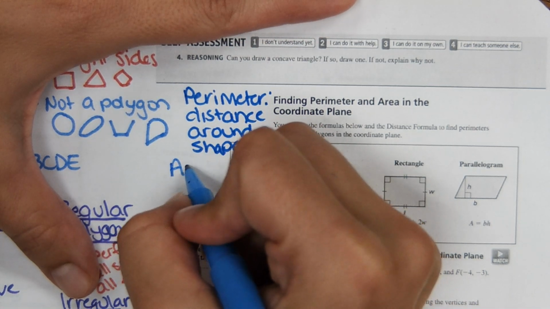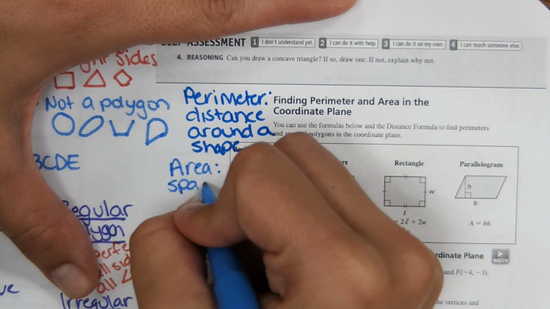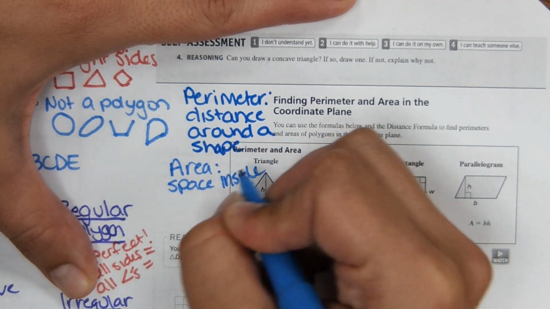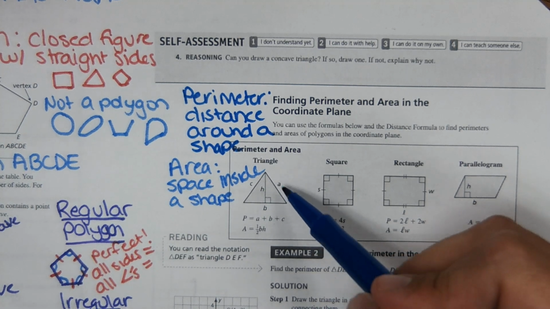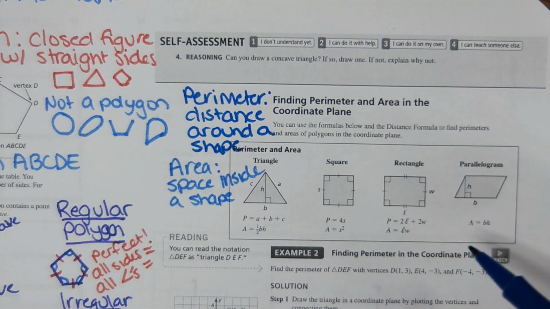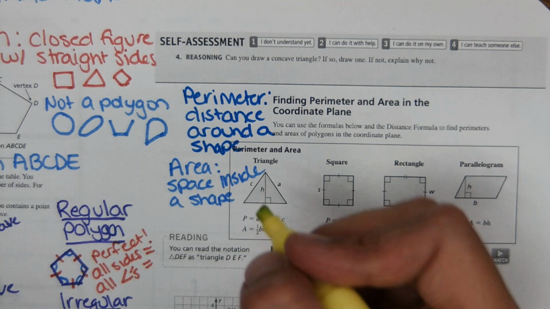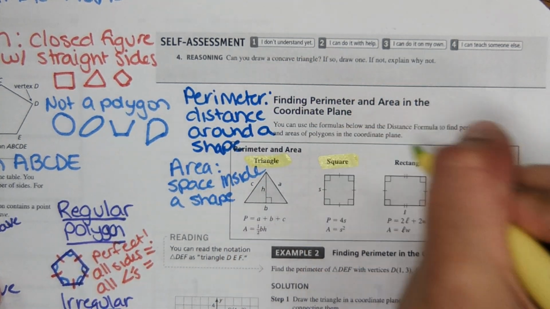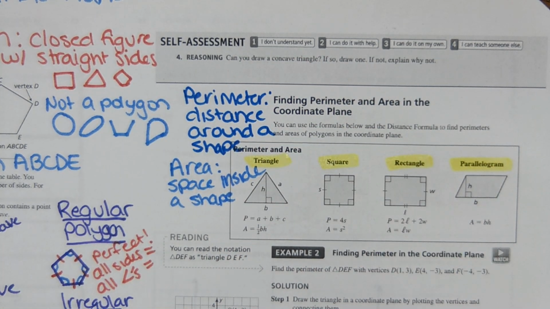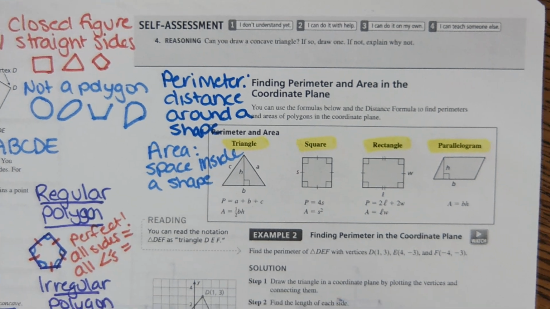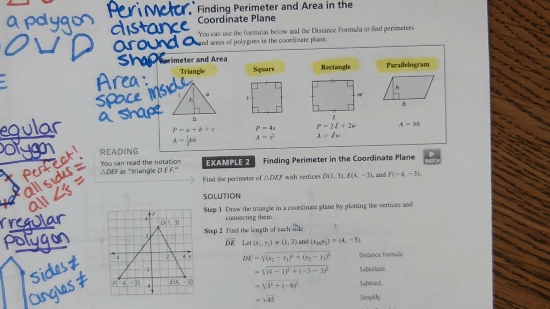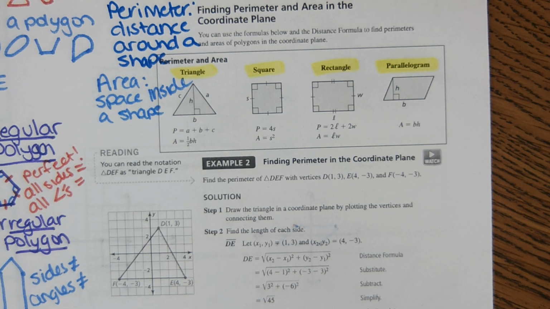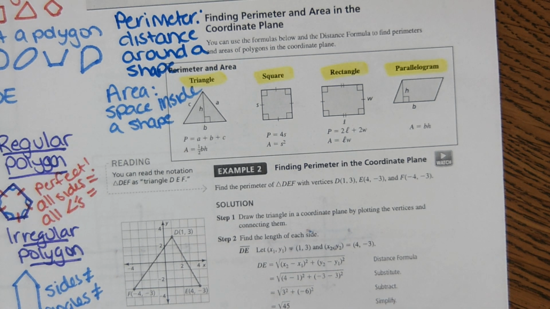And then area would be the space inside a shape. So for perimeter, you just add up all the side lengths, right? And then for area, there's usually an equation. They put some of the equations that we're going to use today for triangle, square, rectangle, and parallelogram right here. And then we'll use those on the other side. This right here is just an example problem, but we're going to practice it on the other side, like I said. So when you're ready, just flip to the next page.